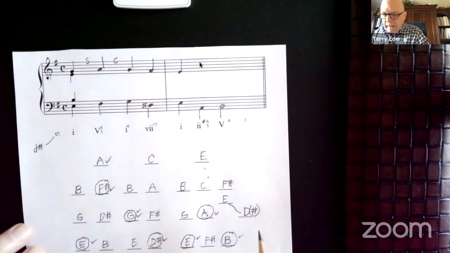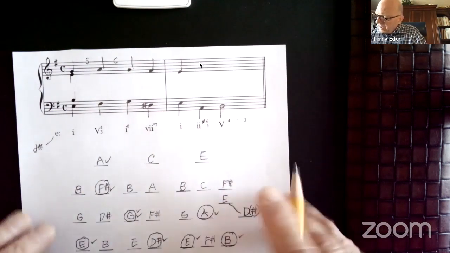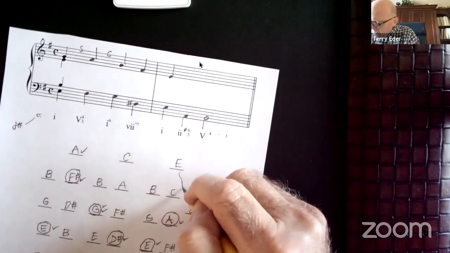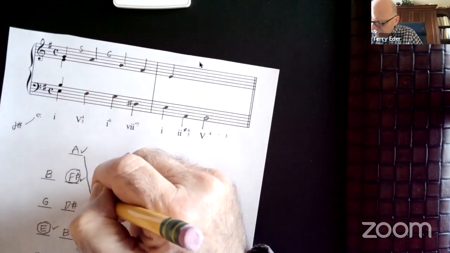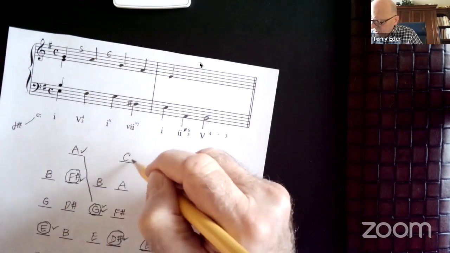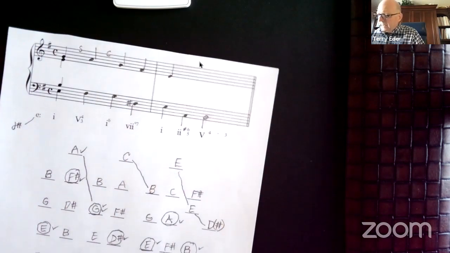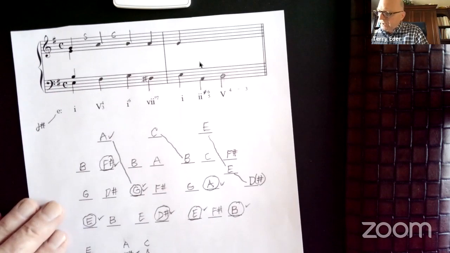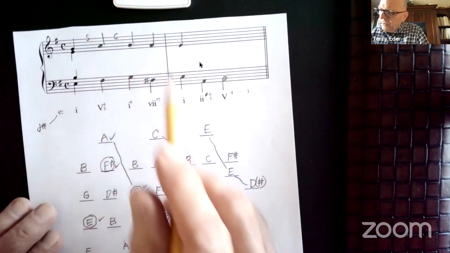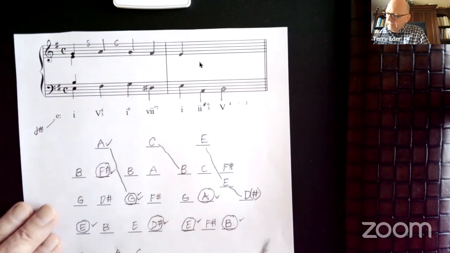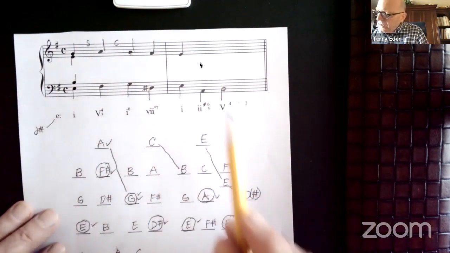And then now I'm on that E. So here's the thing. I didn't draw the arrows. That E has to go like that. This A has to resolve down to G. This C has to resolve down to B, like that, with those chordal sevenths. Okay. So the A, see, that's why I went back to G. So it resolved correctly. And the C we haven't used yet.